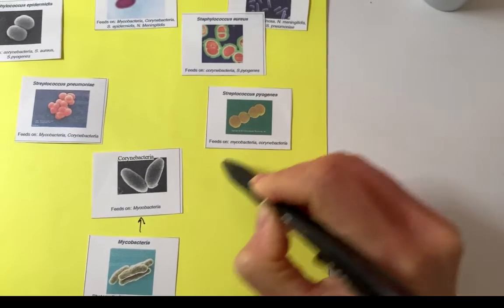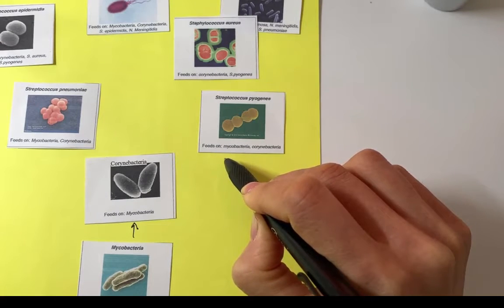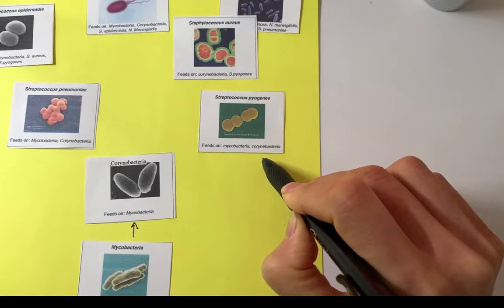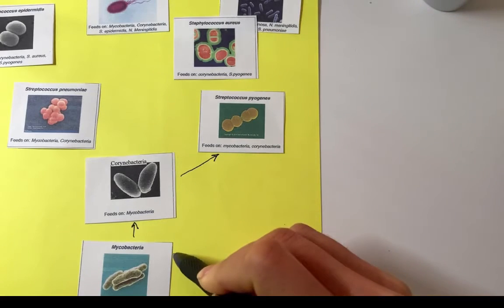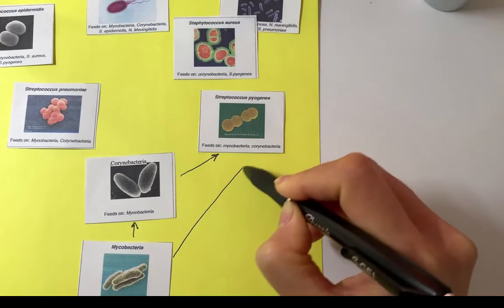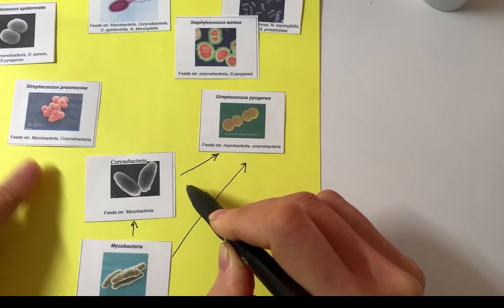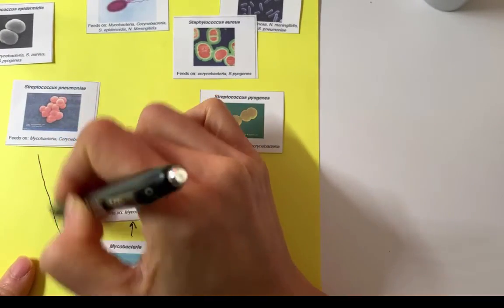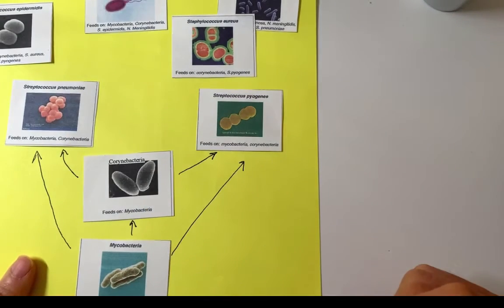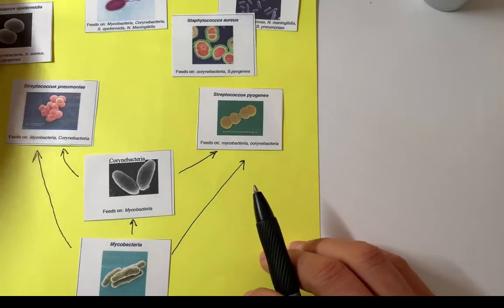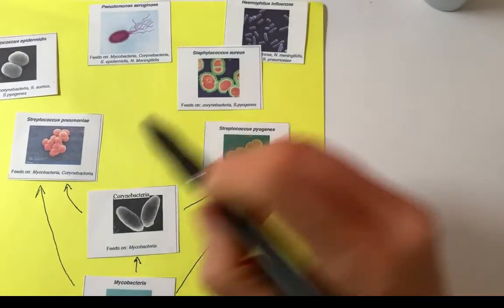Okay. These get energy from the mycobacteria and the Corynebacteria. So this one is going to get energy from this one. This is Mycobacteria and, sorry, this is the Mycobacteria and this is the Corynebacteria. This one also is going to get energy from the Mycobacteria and the Corynebacteria. Okay, and you're just going to keep going to see what's next. What gets energy from these?